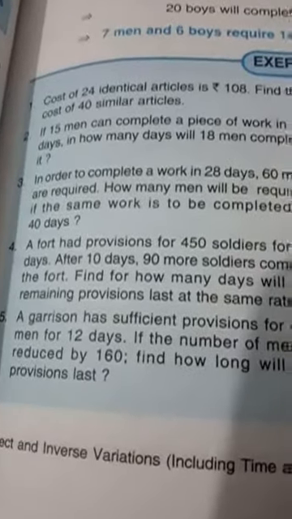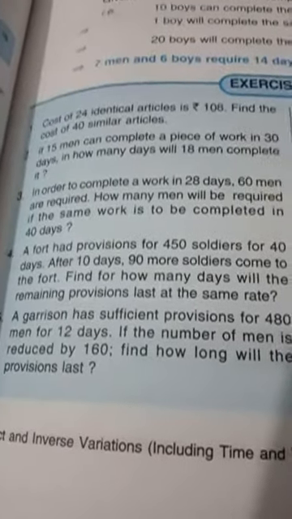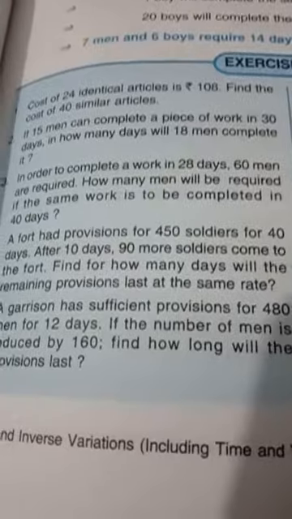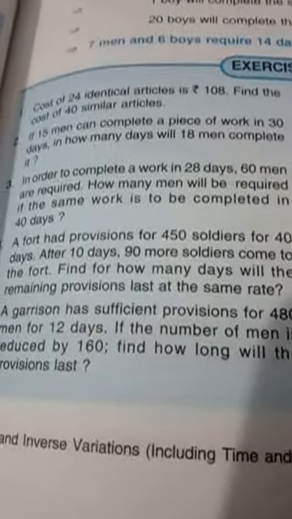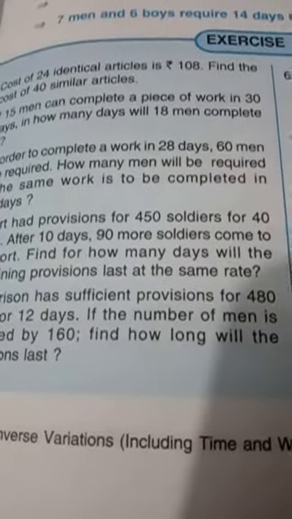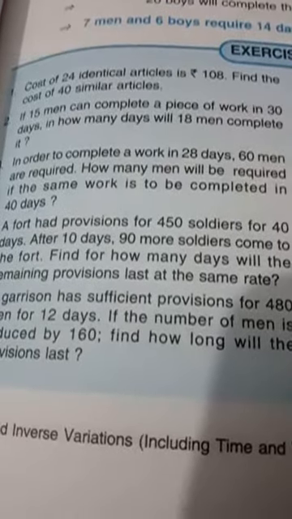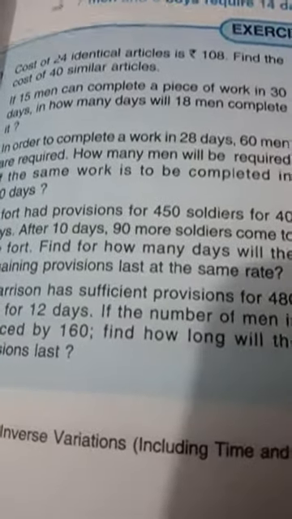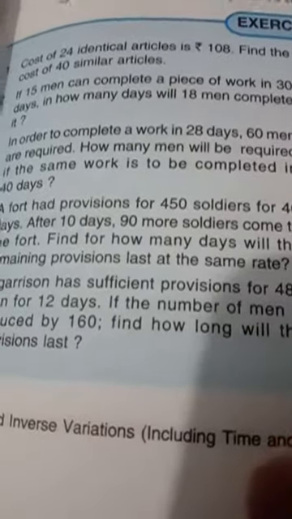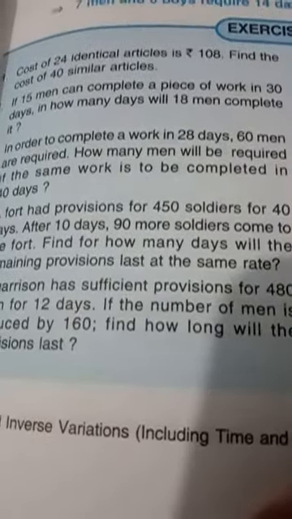Here, provision for 450 soldiers for 40 days means the number of soldiers is 450 and 40 days of food is there for 450 soldiers.